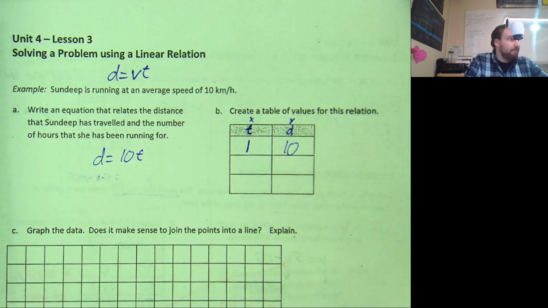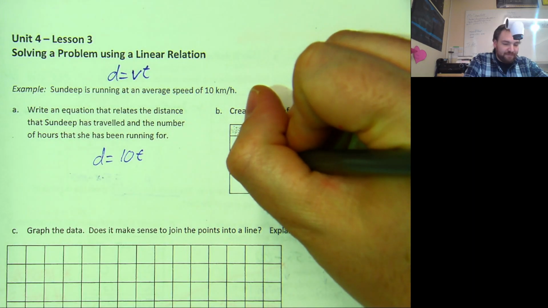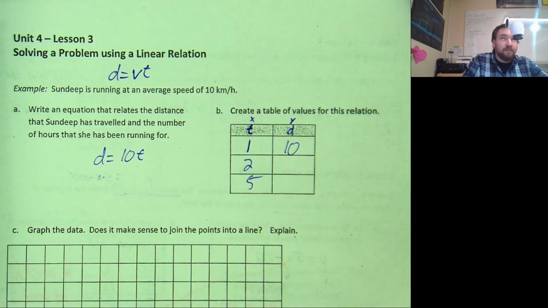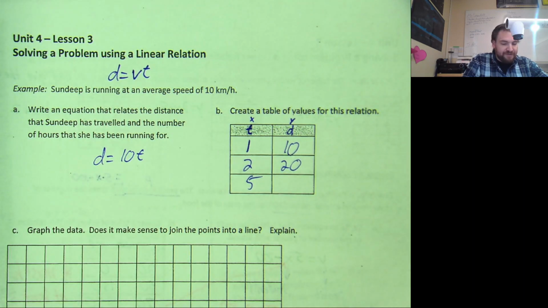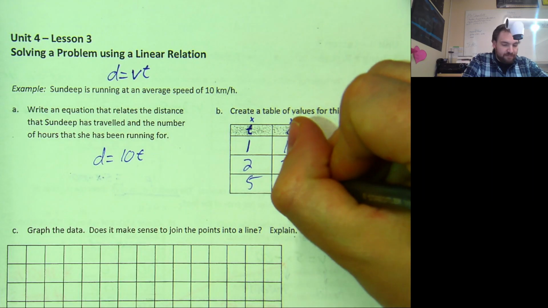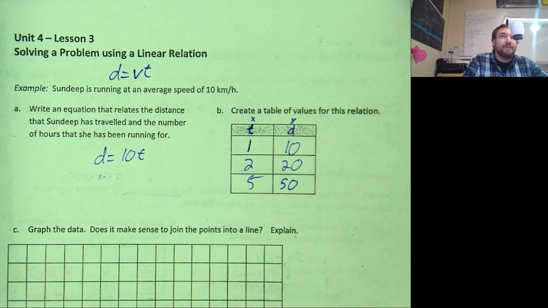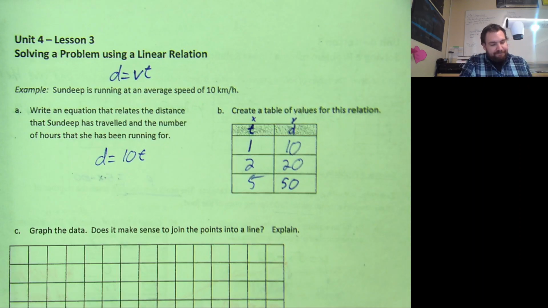Give me another time. I heard 2 and I heard 5. After 2 hours, Sandeep is gone. After 5 hours, Sandeep is gone. I feel like that would be difficult to maintain that pace, but Sandeep's going to do it. So let's graph it.